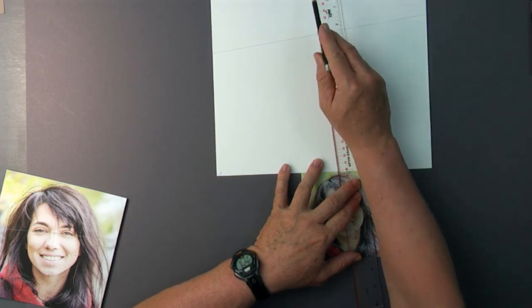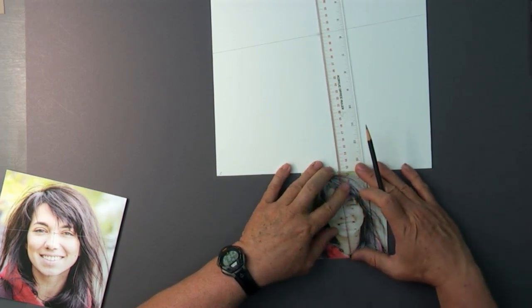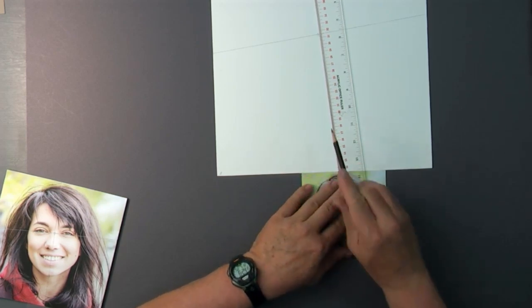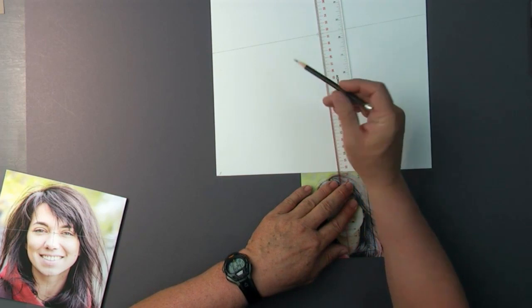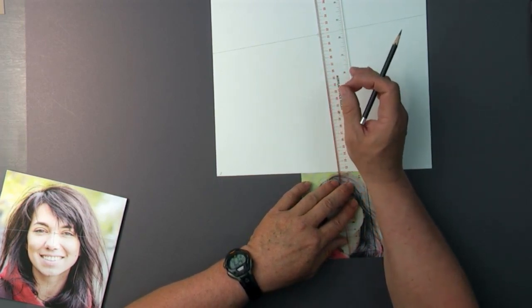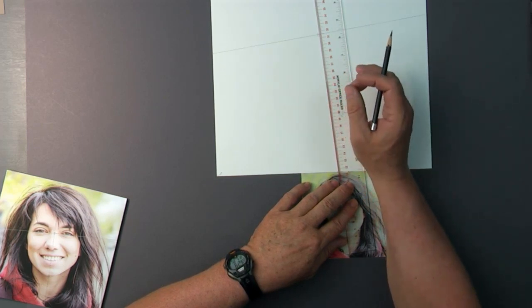When I put my pencil stroke on here, I want it to be pulled towards me, not pushing the point away. I don't want to go like this, because that point is going to be ever so slightly digging into the paper, whether you think so or not. It's going to make that line even harder to remove.